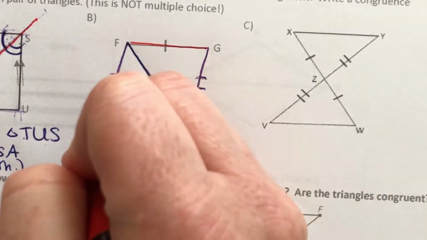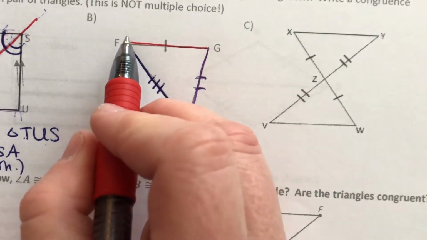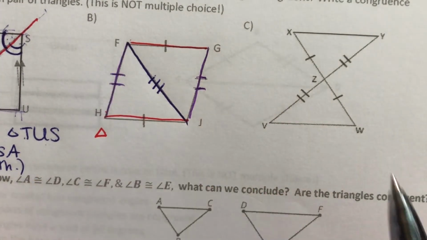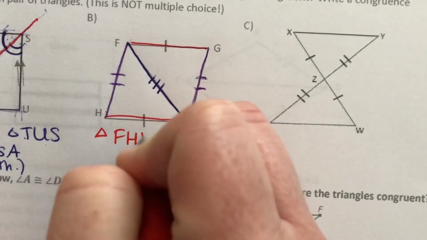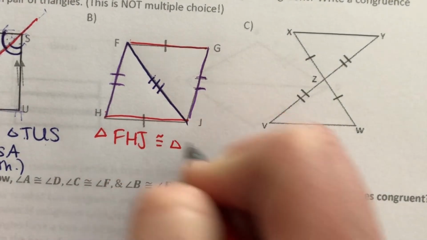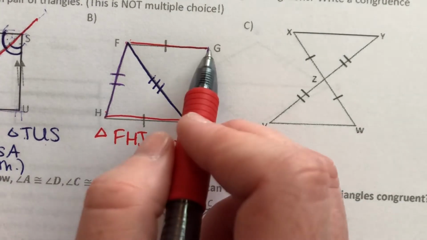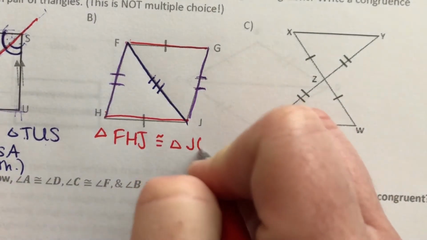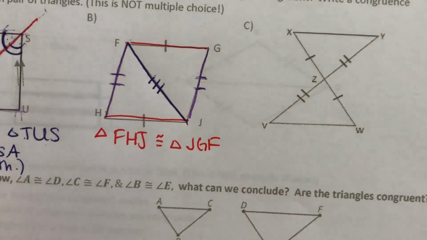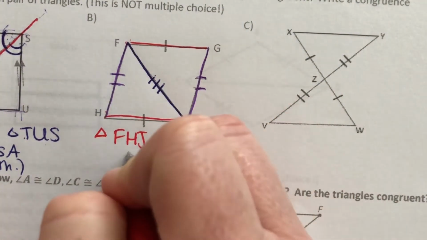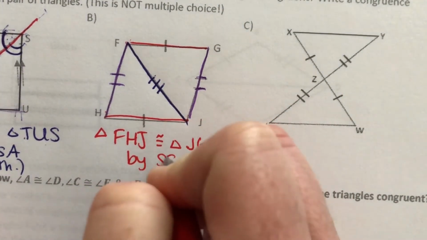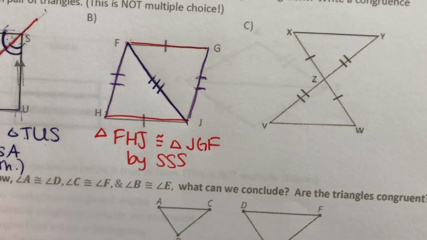So I can say triangle FHJ is congruent to triangle, if I started here at HJ, I'm going to start with here, JGF. Okay, and that is because of the side, side, side theorem. And that's all we use there, okay?